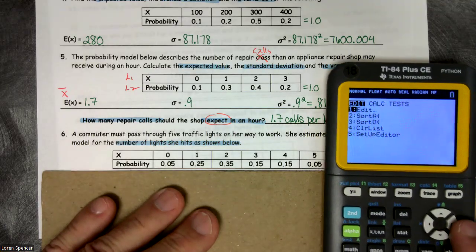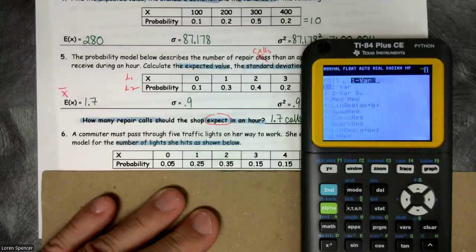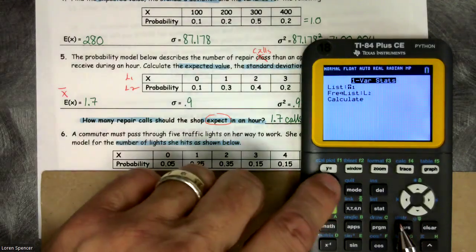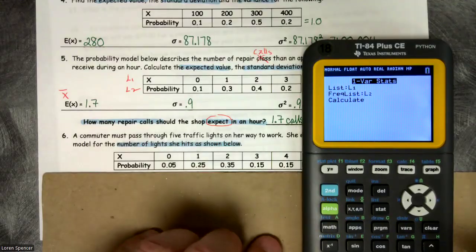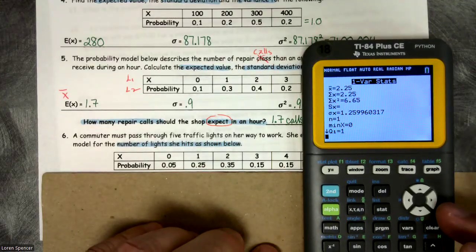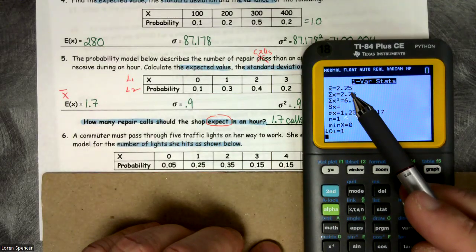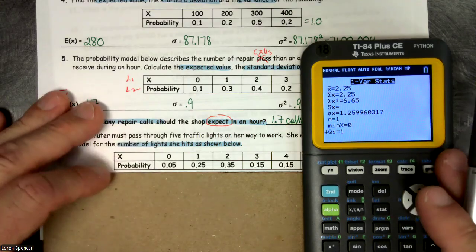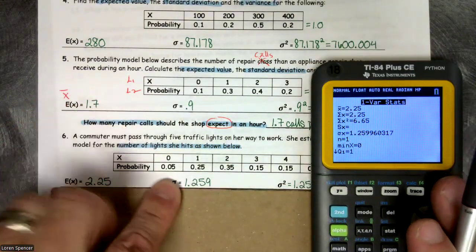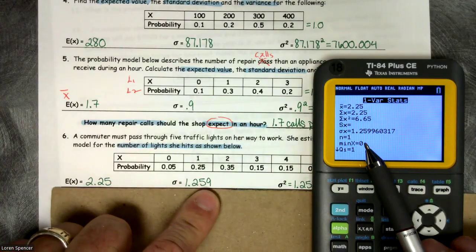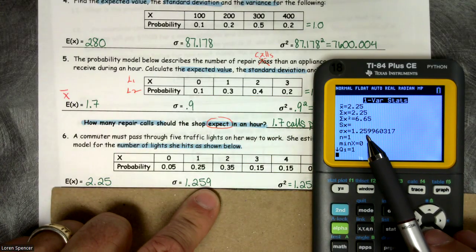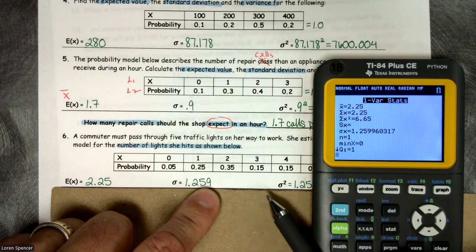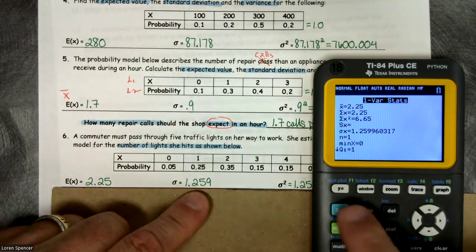And stat, arrow over to calc, one variable statistic, blue 1 and blue 2. On average, we would expect to hit 2.25. So 2.25, and 1.259 is our standard deviation. We're going to square that value to get our variance.